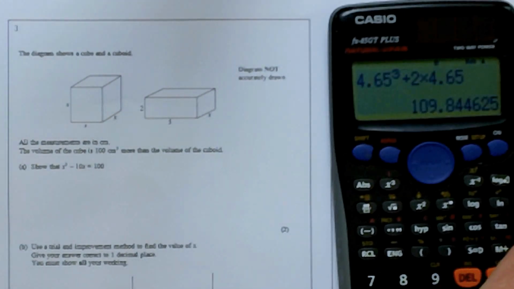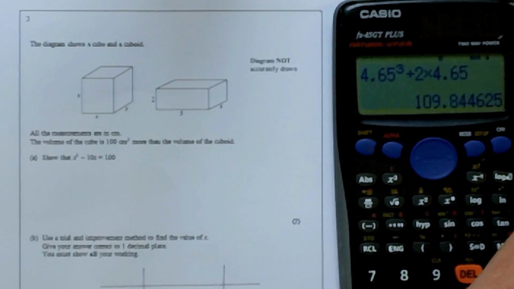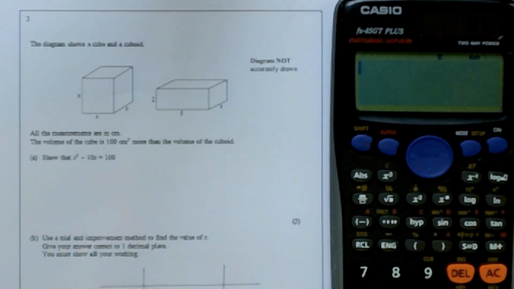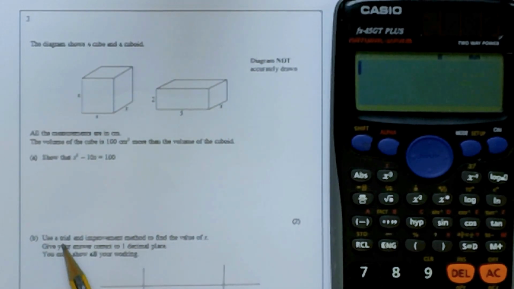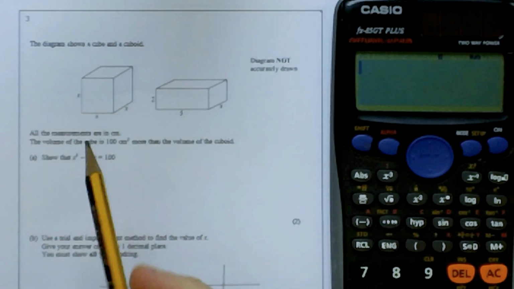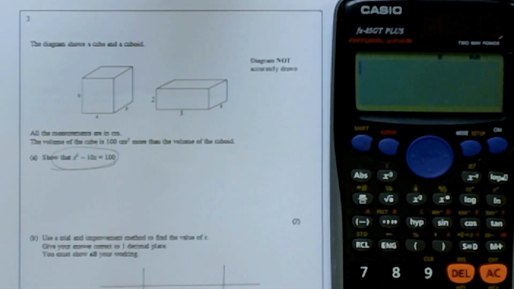Question number 3. Right, question number 3, part A, is a little bit more complicated, and I'll go through that in a moment, but just notice part B says use trial and improvement method to find the value of x. Give your answer correct to 1 decimal place. You must show all your working. And notice that in part A, the equation is written down there.